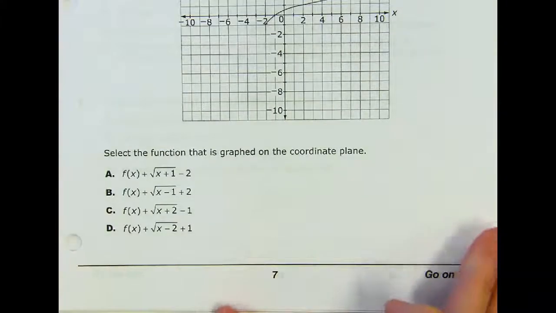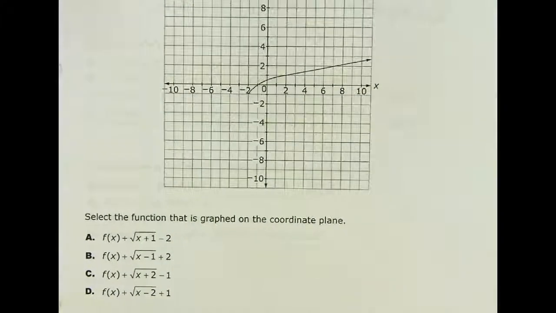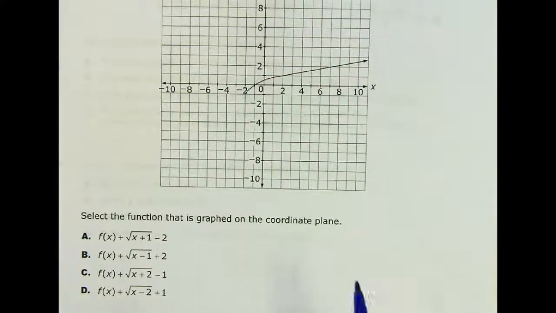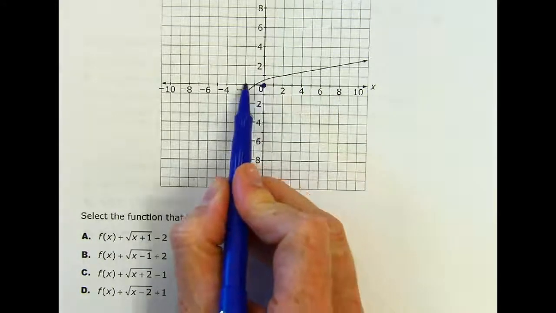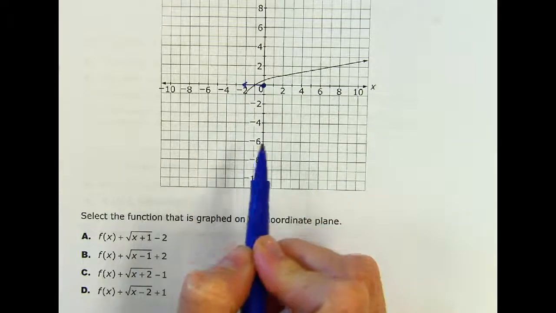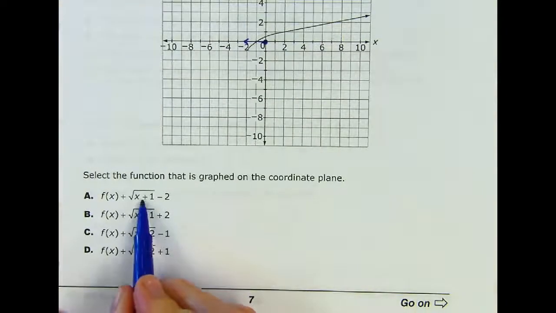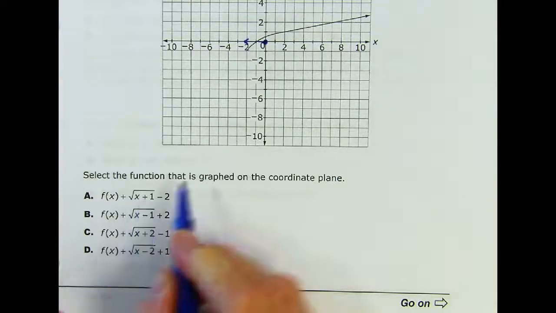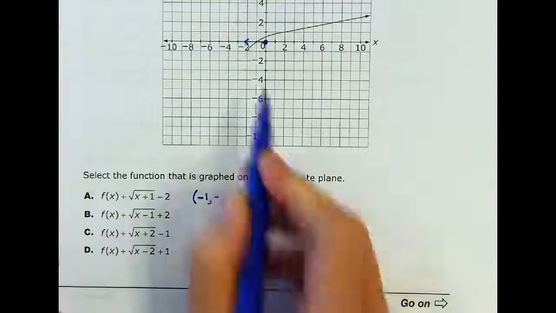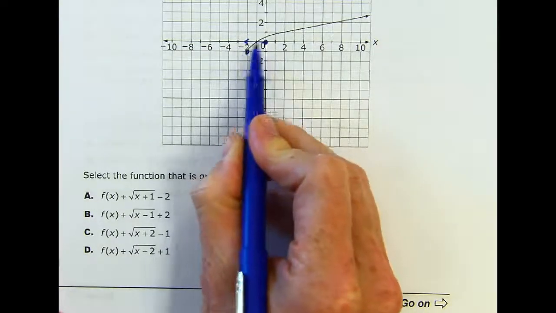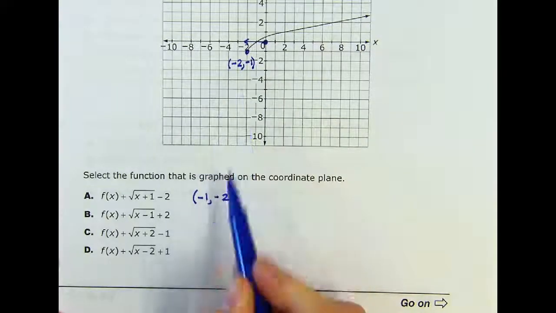So in this problem here, you have a parent graph that has been translated. It's been transformed. So it should have started here, but it went back 2 and down 1. So if you look at your choices here, this right here is a left 1, -2. And we have up here this point, we have a -2, -1. So that is not a match.